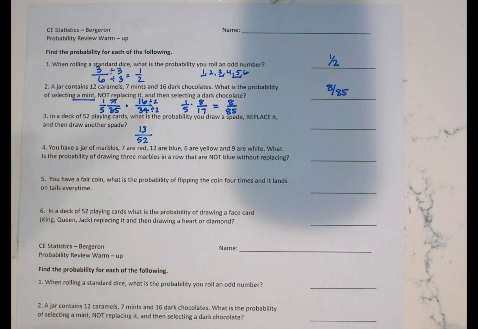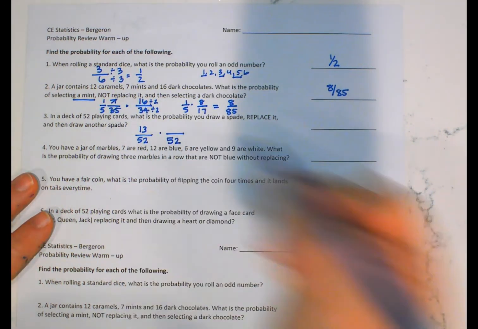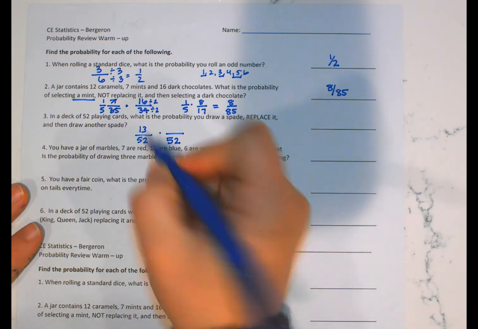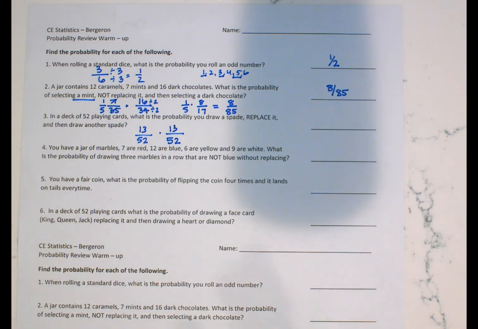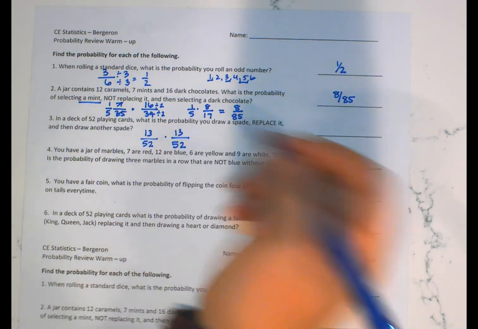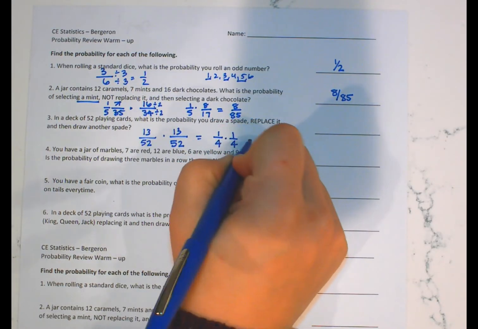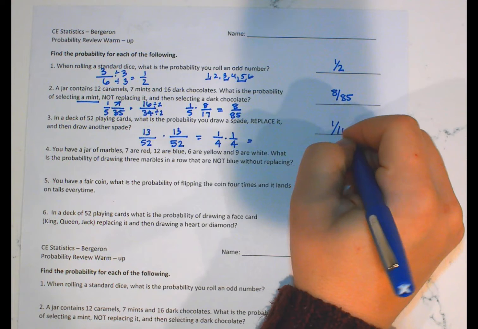And then I'm going to replace it, which means in the second time, I'm putting the card back. So there are going to still be 52 cards left. And there are still going to be 13 spades because I put the deck back exactly how I found it when I replace it. So 13 out of 52 reduces to 1/4. So this is really 1/4 times 1/4, which would give me 1 over 16.